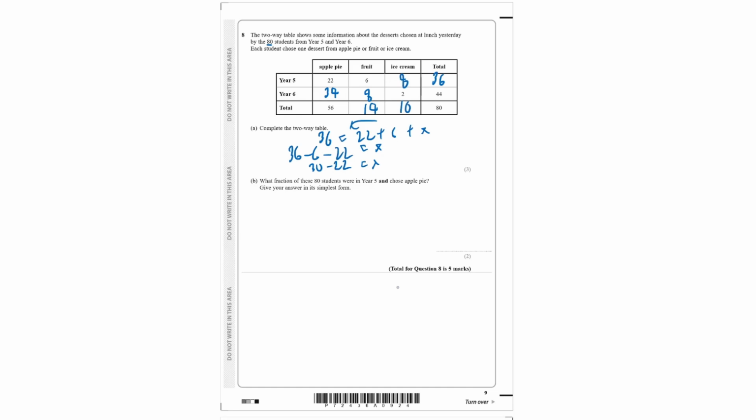What fraction of these 80 students from year 5 chose apple pie? Give your answer in its simplest form. So here we have 22, and we simply have to divide this by 80. So we have 22 divided by 80 because a total of 80 students were asked, and we can actually simplify this by dividing by 2 and dividing by 2. We get 11 over 40.